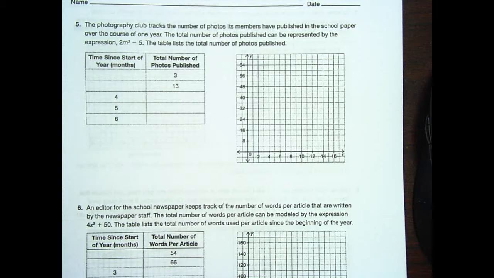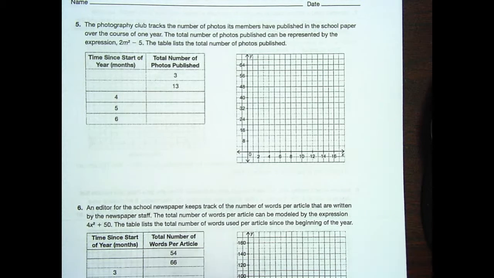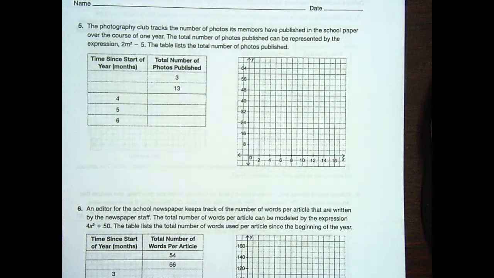All right, for problem number 5, it says a photography club tracks the number of photos that its members have published in the school paper over the course of 1 year. The total number of photos published can be represented by the expression 2m squared minus 5. The table lists the total number of photos published. So now, we've got to finish the table.